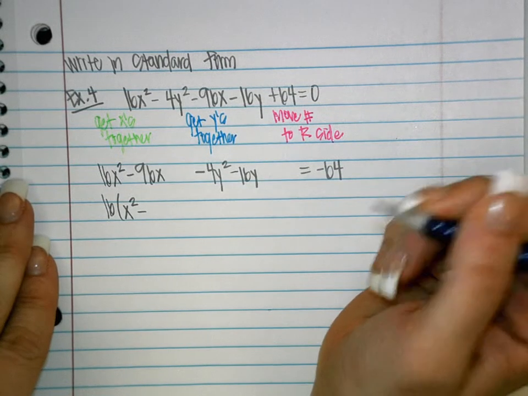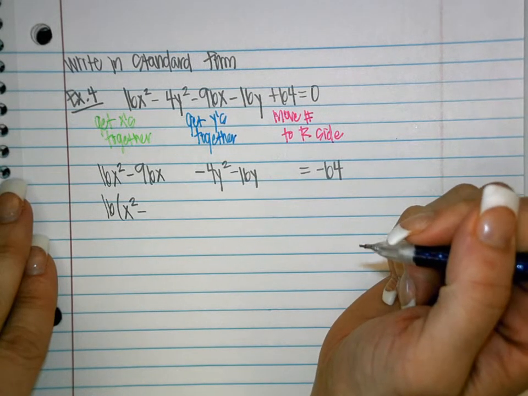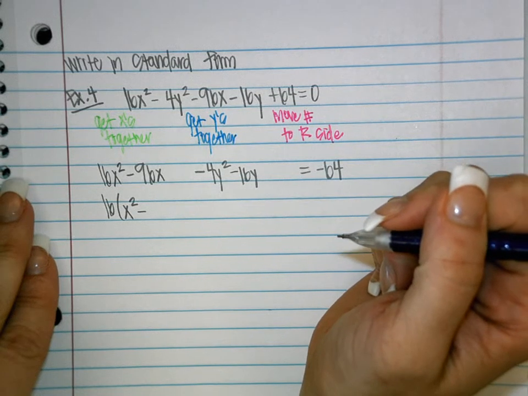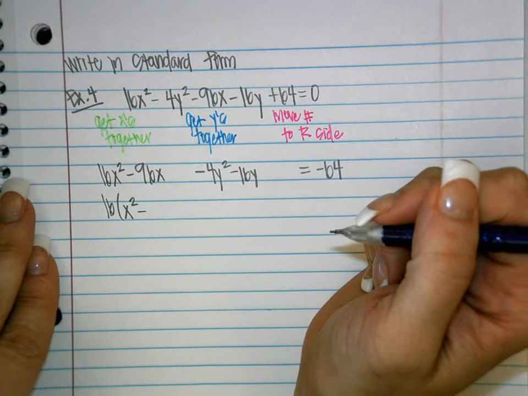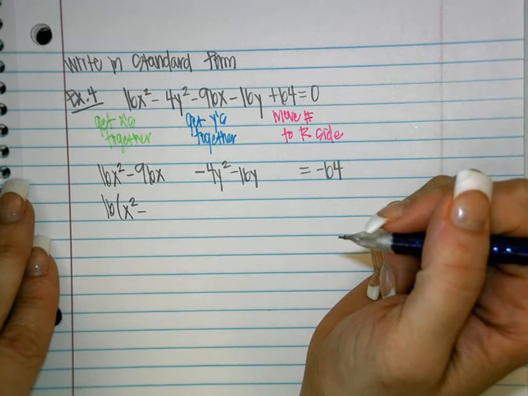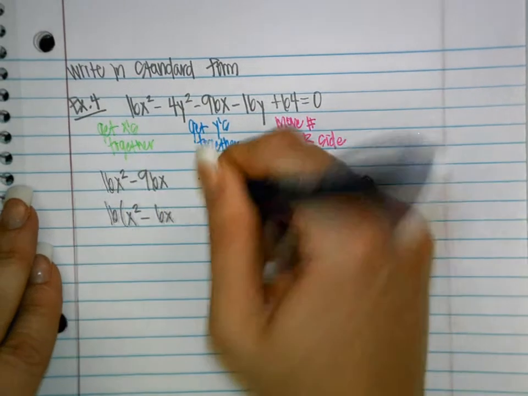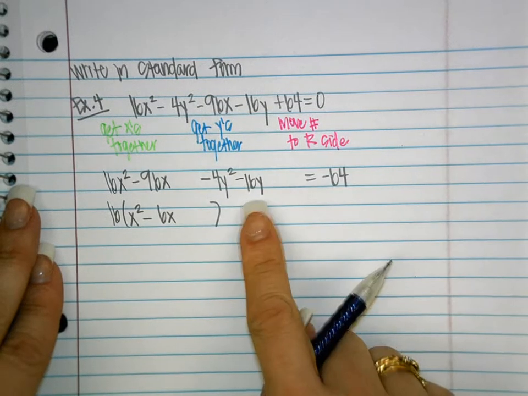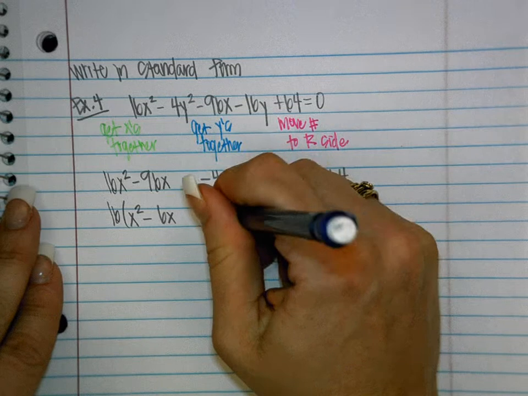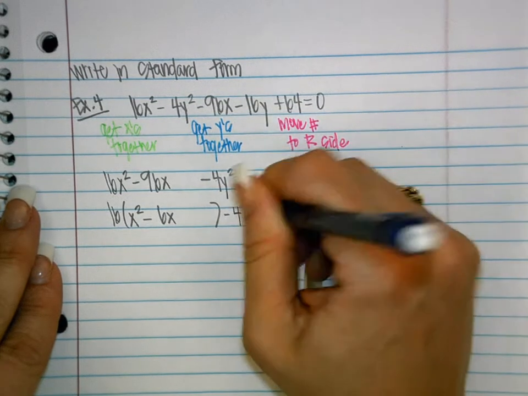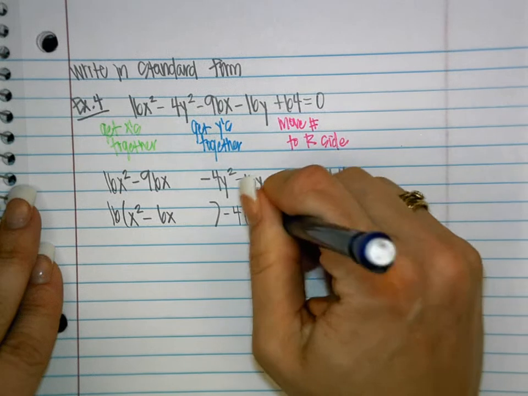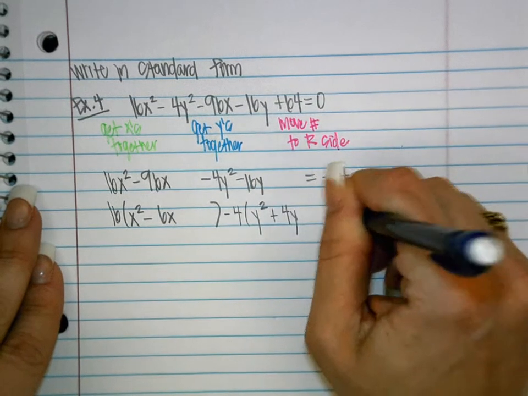96 divided by 16 gives you what? Six. Leave your space still. What are you going to take out from the y's? Negative 4. You have to take out whatever sign is attached there. Then left behind will be y squared. Negative 16 divided by negative 4 leaves you a plus 4y. So make sure you're careful with your signs there.